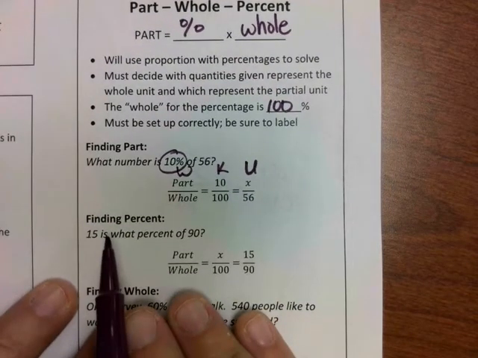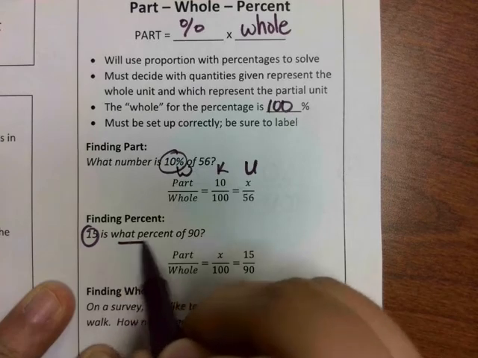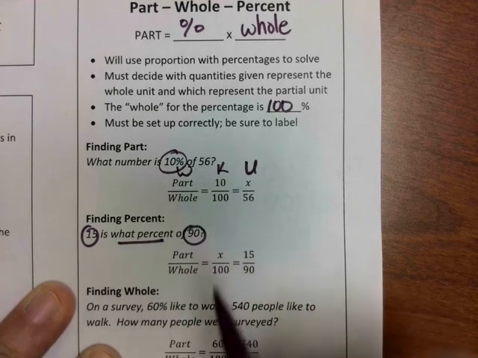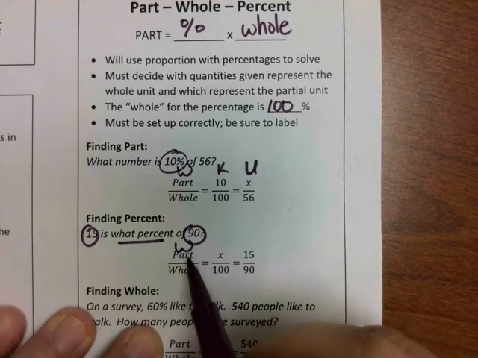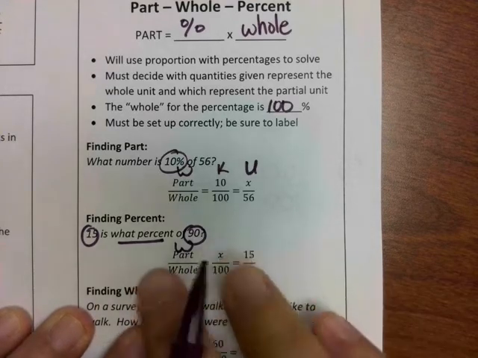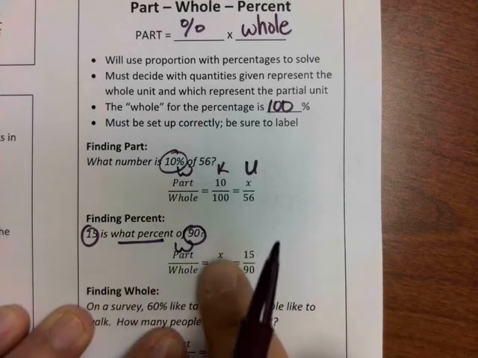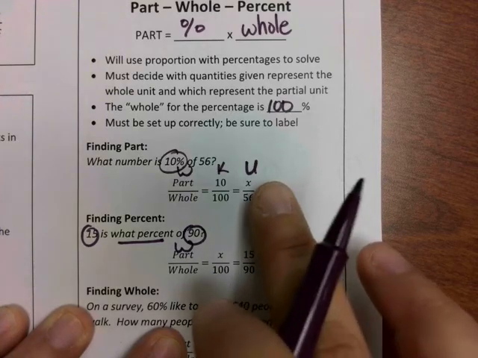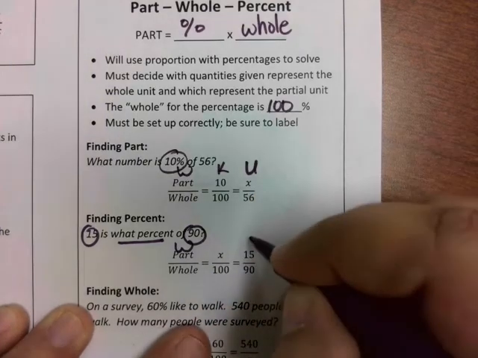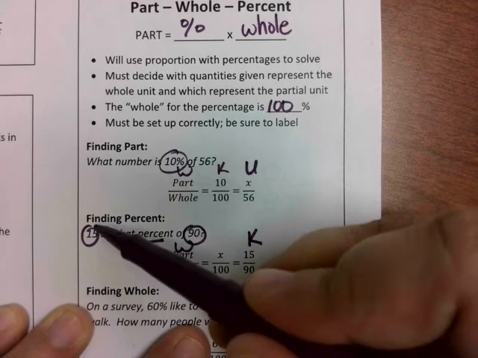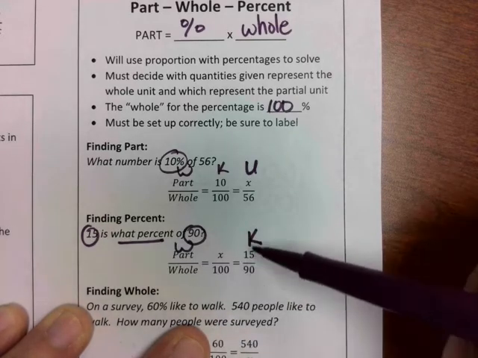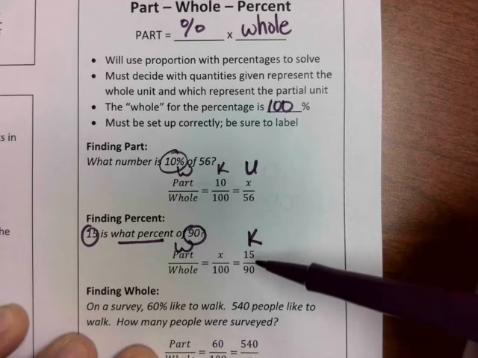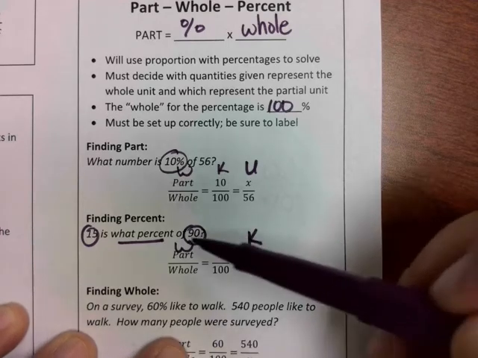All right, the next one says find the percentage. So it says 15 is what percent, so we don't know the percentage, of 90. So again, my word ratio, because it really isn't a word problem, they put part over whole. Now here's where I differ. I would put my x always at the end in my unknown column. So this is my known ratio. I know that 15 is my part, and then 90 is my whole. It should always be a proper fraction. You should never put the bigger number at the top.